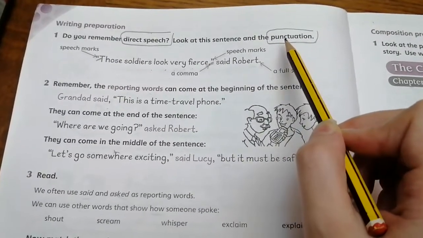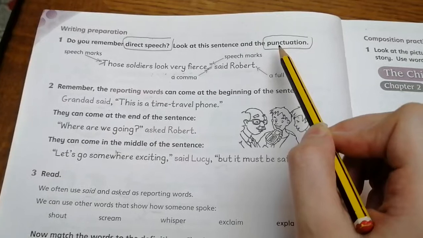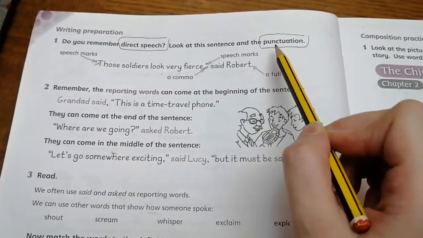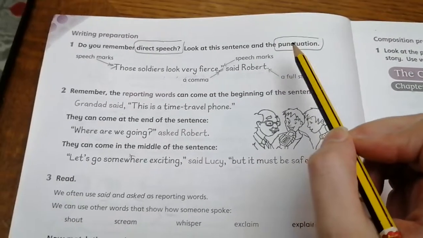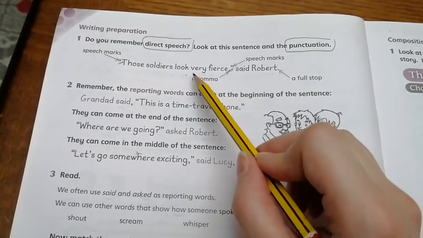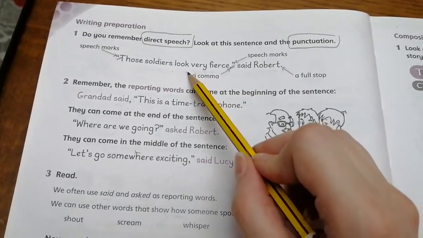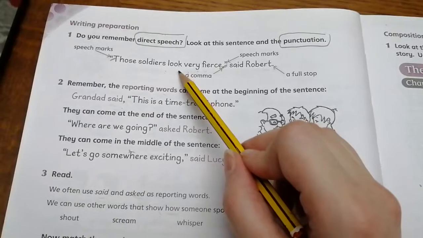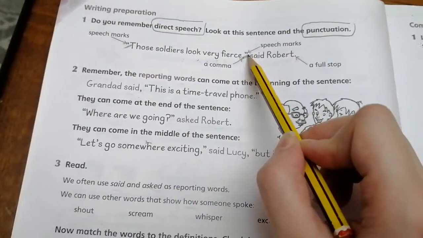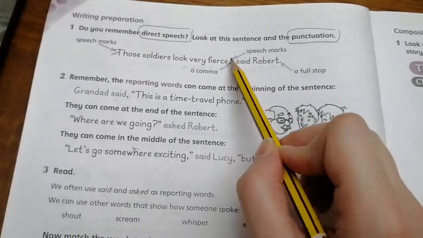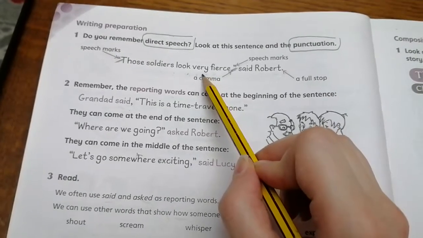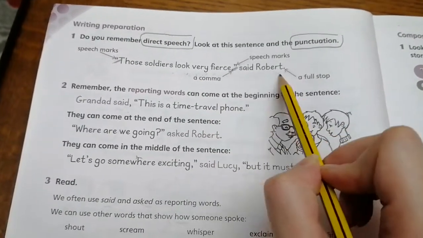Punctuation marks means علامات الترقيم. Okay. Do you remember when we said in the class that when we have a statement within quotation marks or speech marks, that this statement is quoted exactly from its speaker?